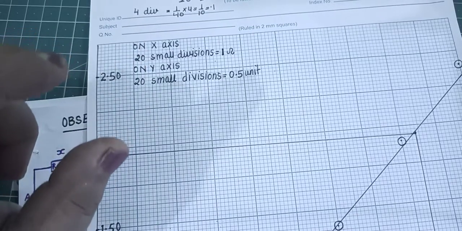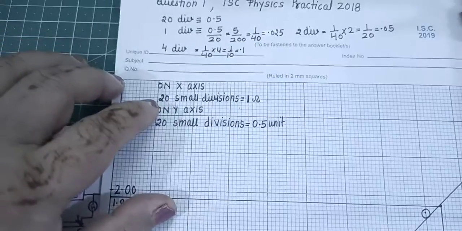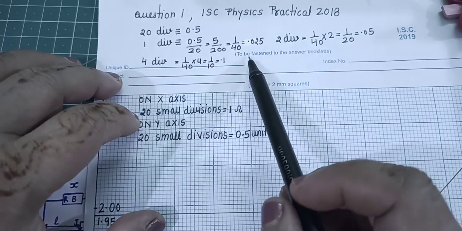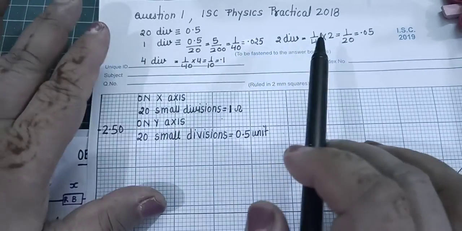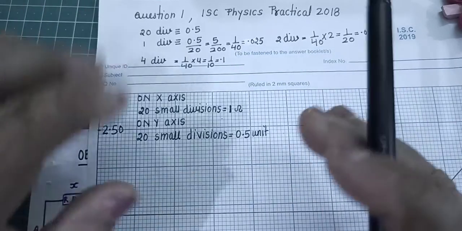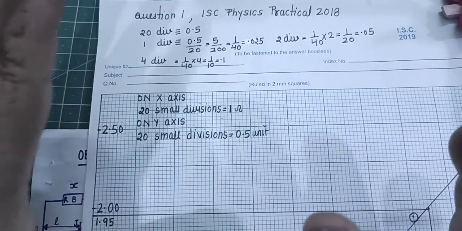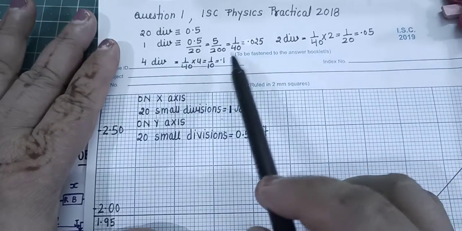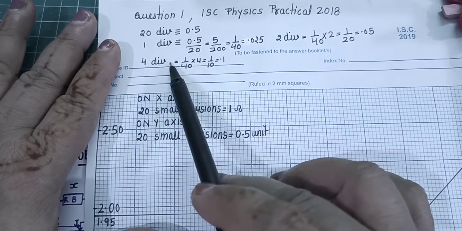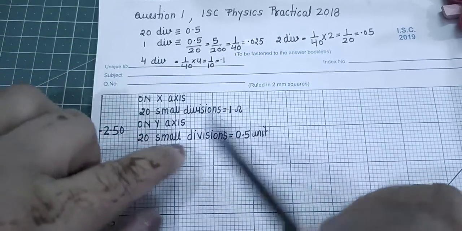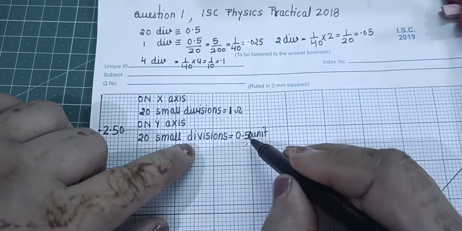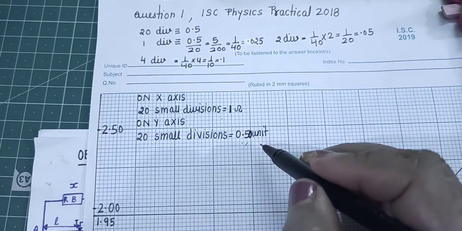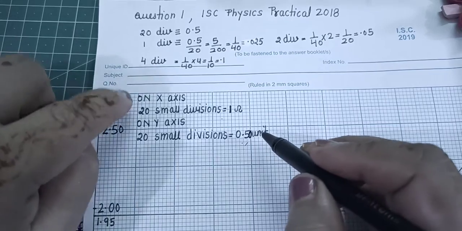Now when it comes to plotting the points, see what the technique is. On the x axis there is no problem, 1, 2, 3, 4, 5 ohm, and you just have to take 1, 2, 3, 4, 5 ohm. On the y axis we have values up to 2 decimal places, and we have to plot up to 2 decimal places. So see what the technique is.